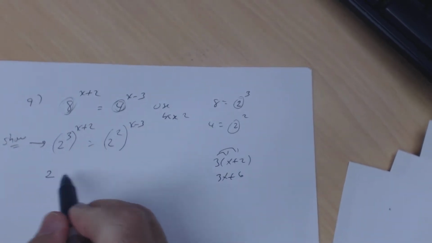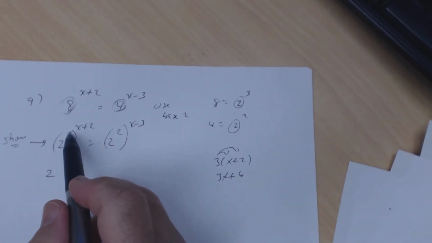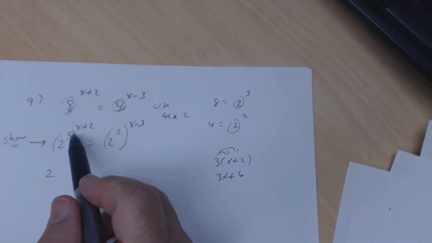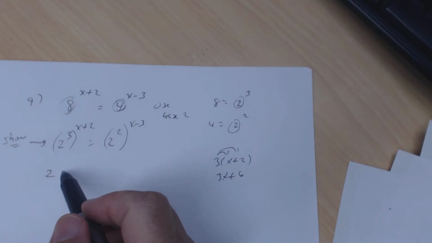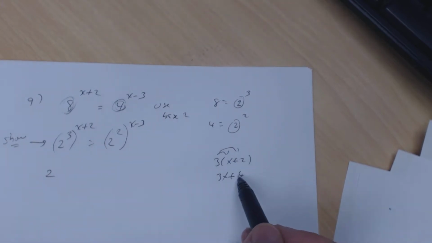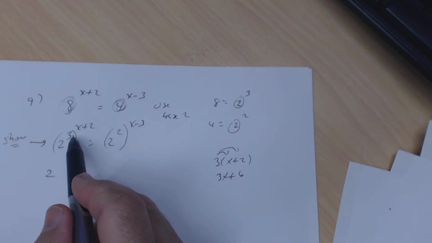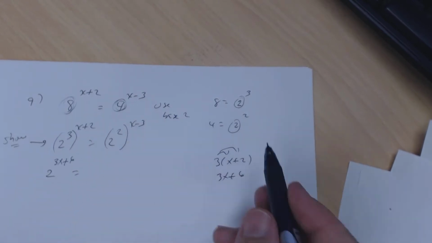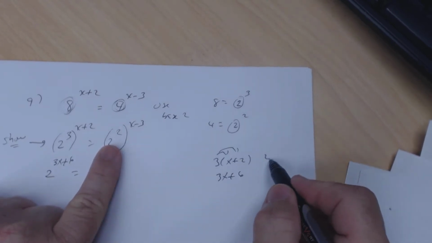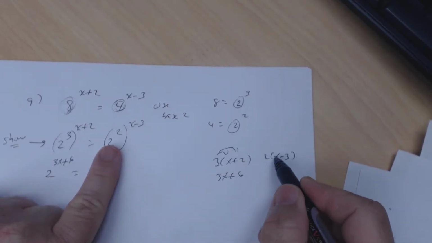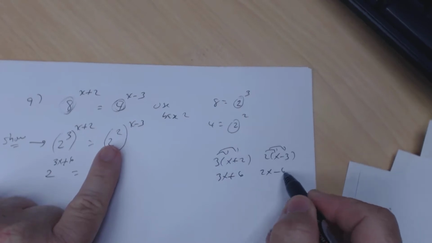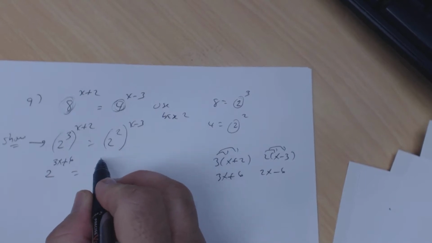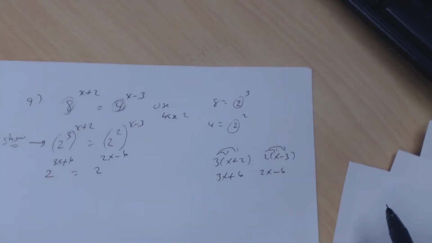So this becomes 2 to the 3x plus 6. Now you didn't have to write this. In your mind, you could have said 3 times x and 3 times 2. But a mistake some people make is they only do the first one and say that's 3x plus 2. It's not 3x plus 2, it's 3x plus 6. Both of these have to be multiplied by 3, so you always have to be careful. Same thing here. That's really 2 times x minus 3, and distributing, you get 2x minus 6. So that's 2 to the 2x minus 6.